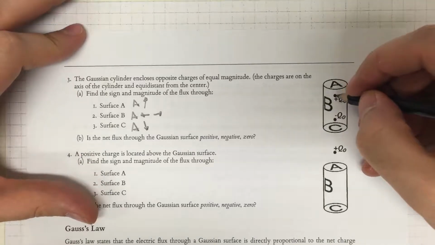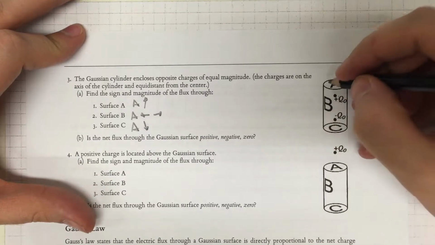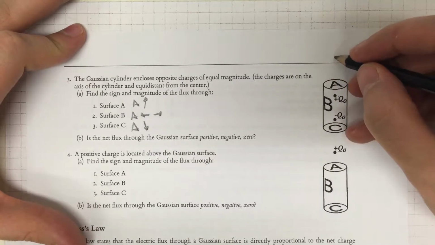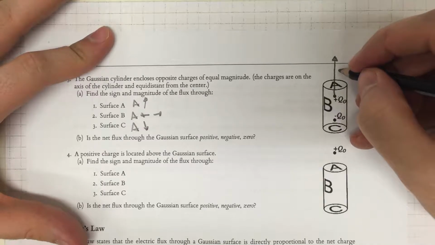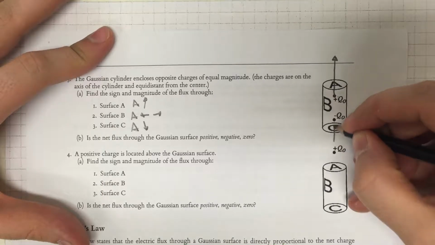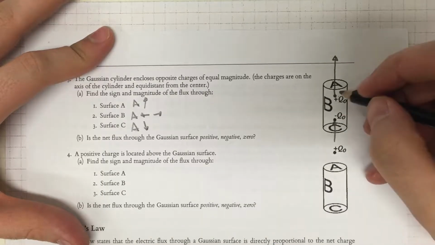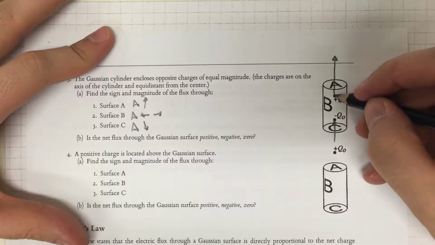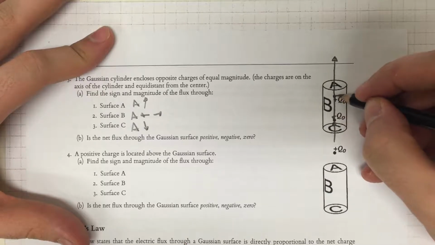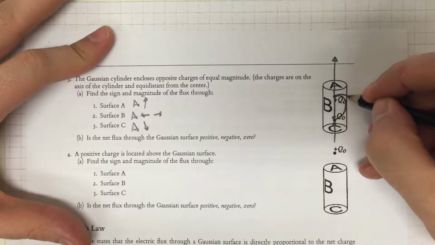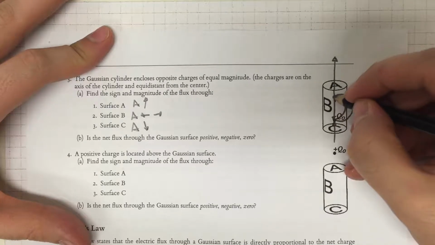Well, I know that for my dipole situation, it sort of looks like this. So I have one like that, pointed radially outwards. Here I have one pointed radially inwards. And on the side, there's one that points from the positive to the negative, and it will curl out like so.